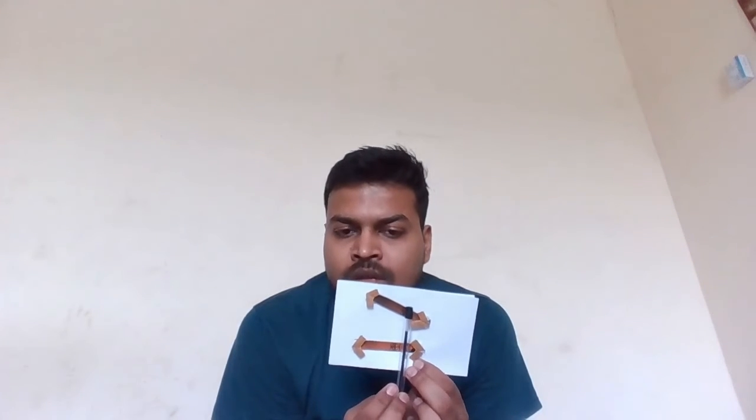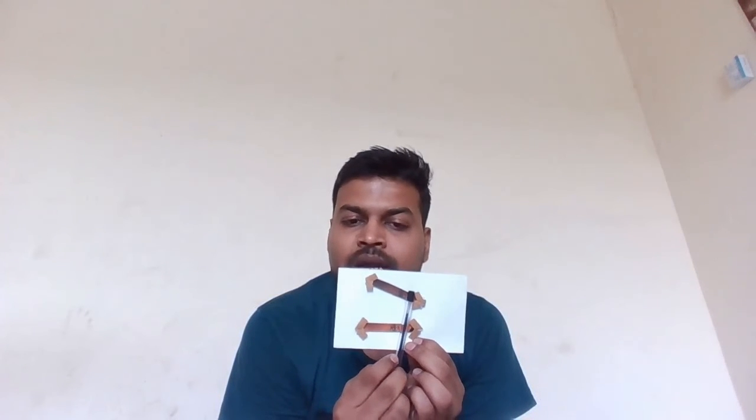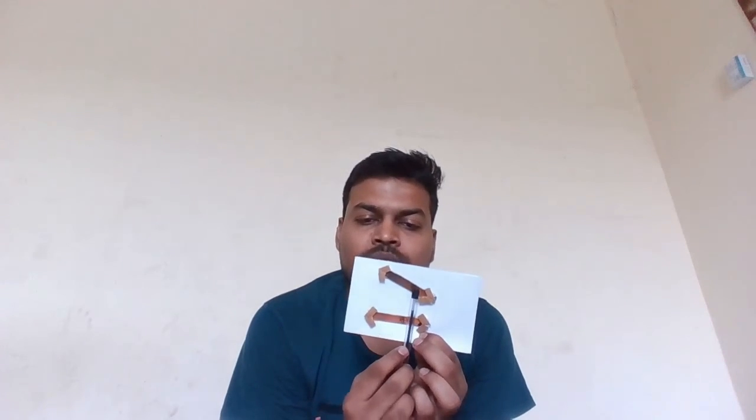Now in the case of non-parallel lines, this is perpendicular to this line, but it's not perpendicular to this line. We can see that the distance between these two is also not the same. That's why we can say this is a parallel line and this is a non-parallel line.